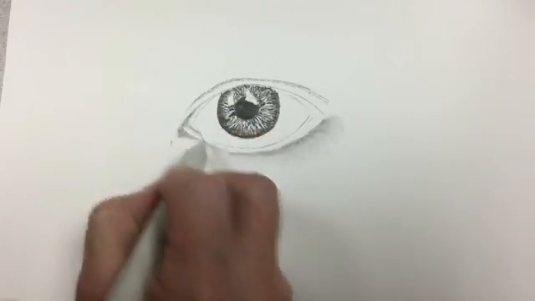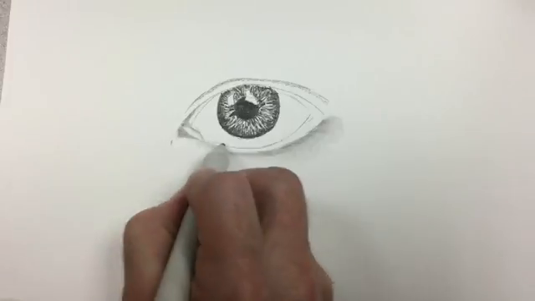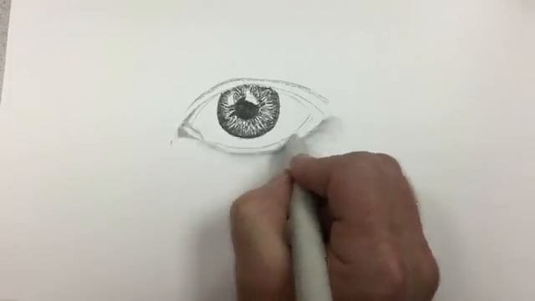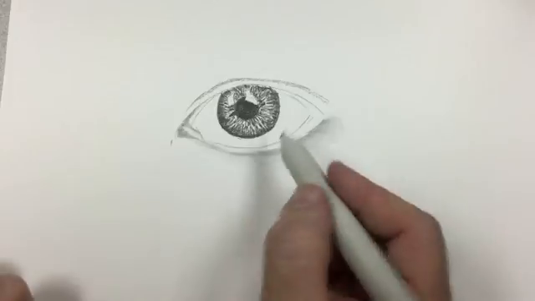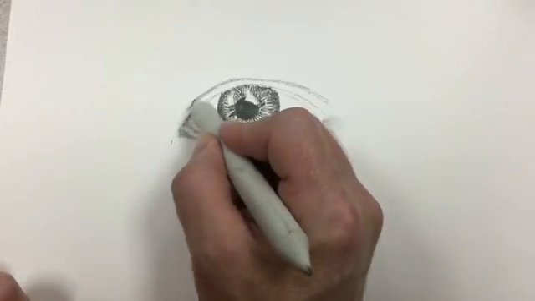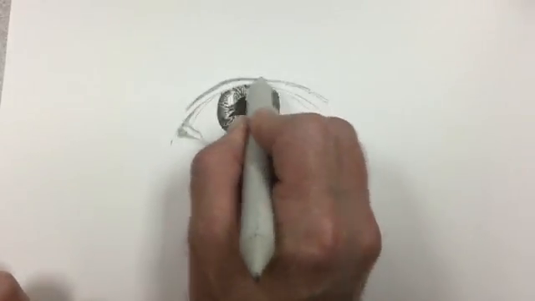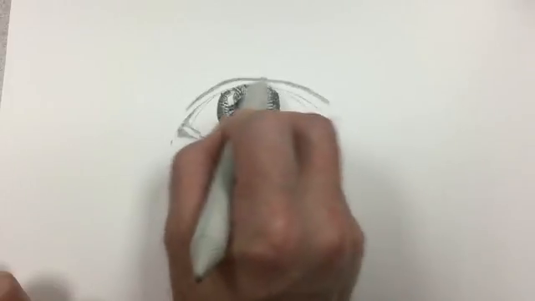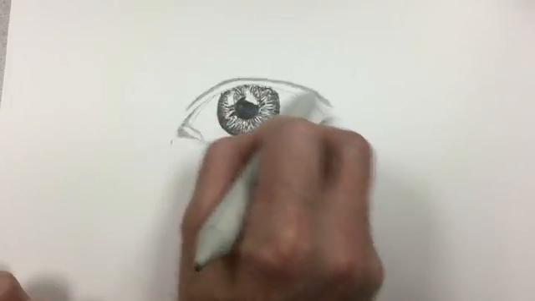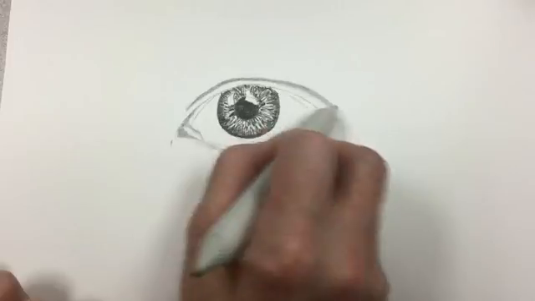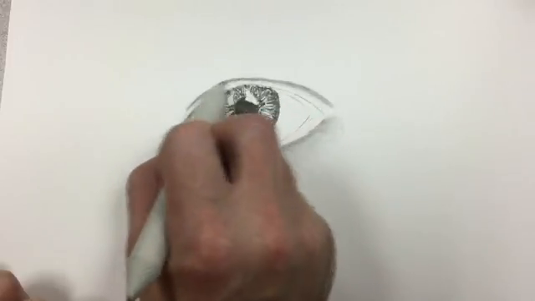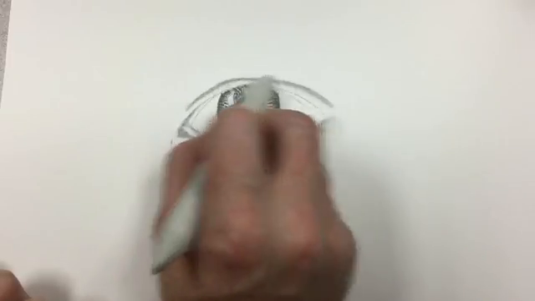So it's a little bit easier for you. We're just going to add a little bit of value in here and there. I'm also going to do this line up here a little bit, and blend that out some.